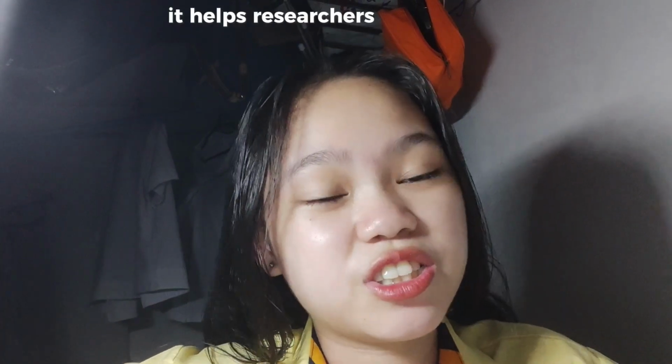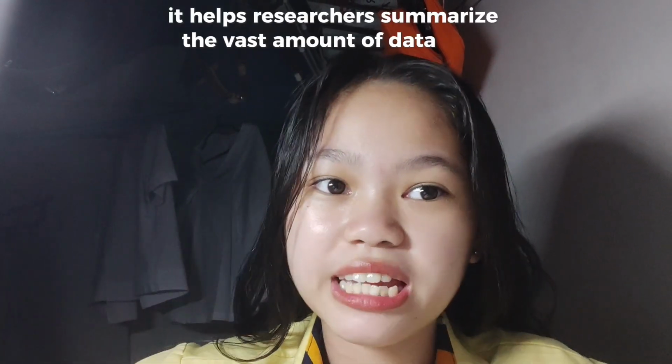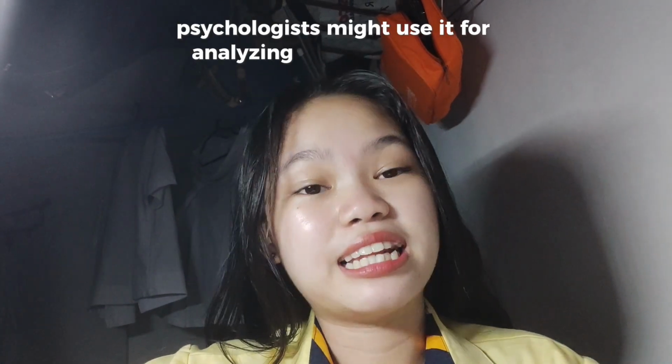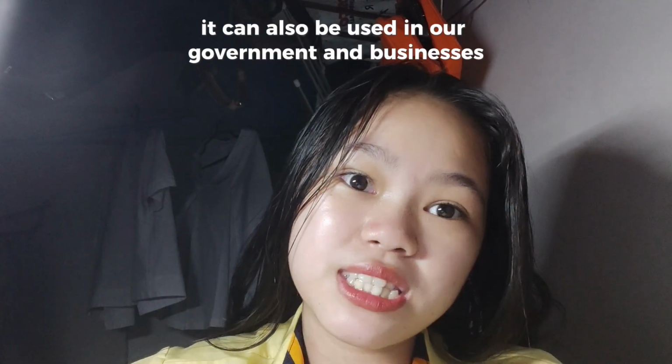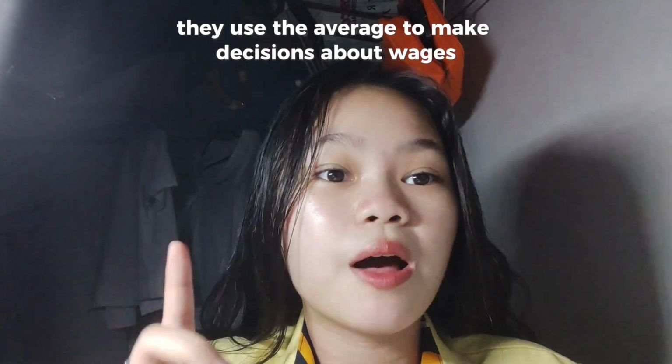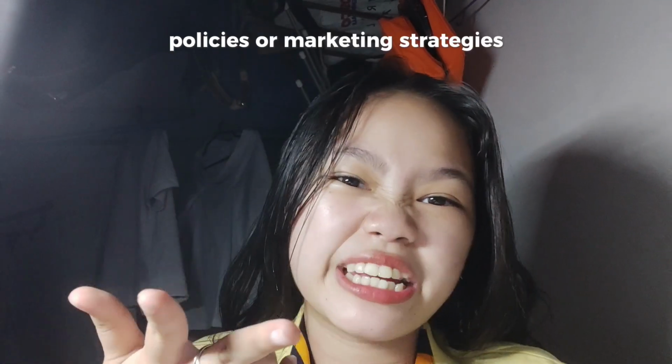It helps researchers summarize the vast amount of data into a single meaningful value. For instance, psychologists might use it for analyzing survey responses or comparing treatment outcomes. It can also be used in our government and businesses. They use the average to make decisions about wages, policies, or marketing strategies.